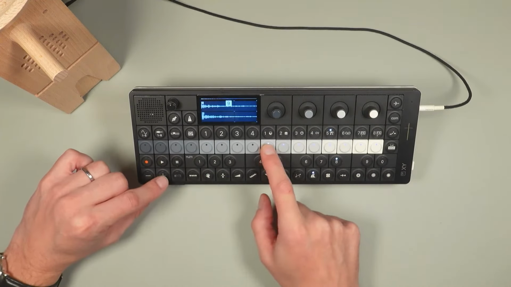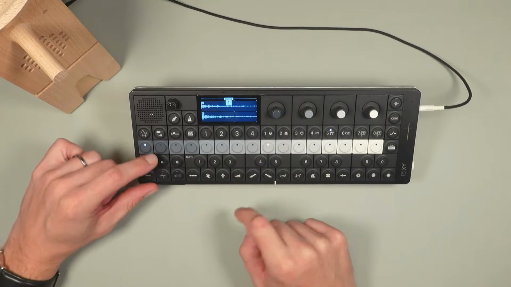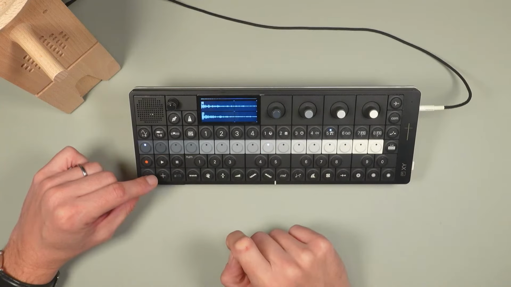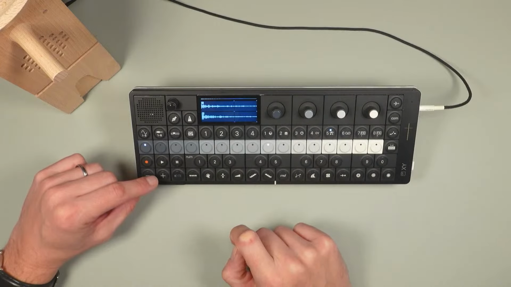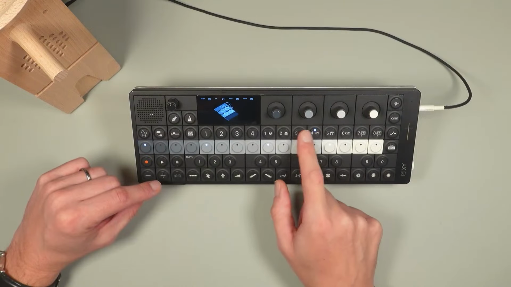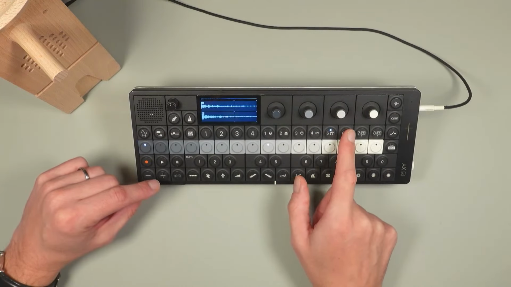Oh, this might be a little trickier, but that's okay. We can make that work, right? Maybe not. Maybe not on that track. Maybe just for the sake of simplicity, I'll do this on a different track.